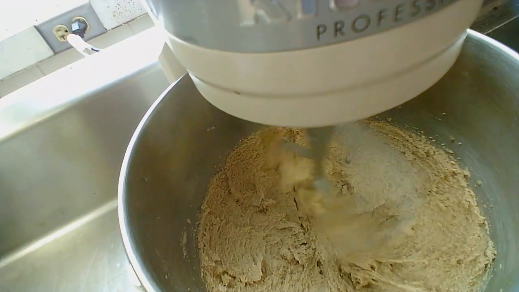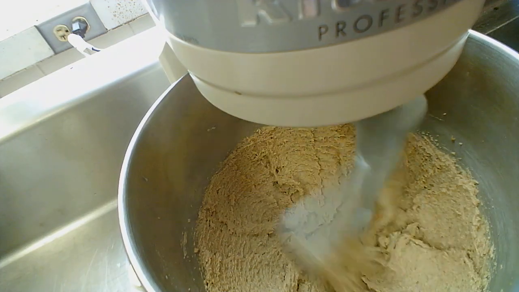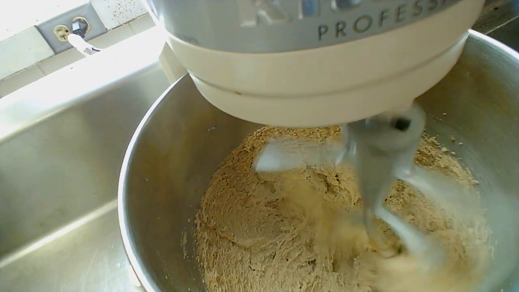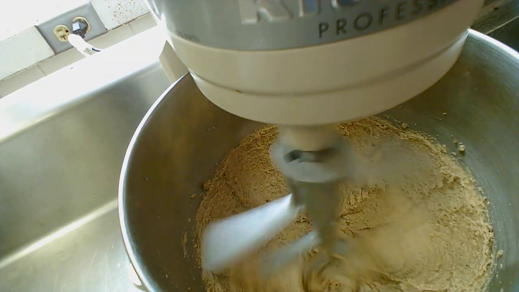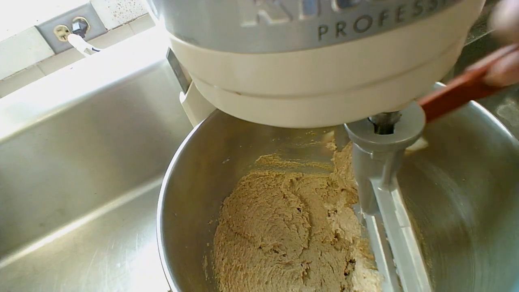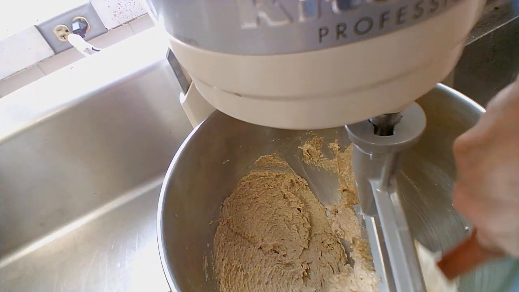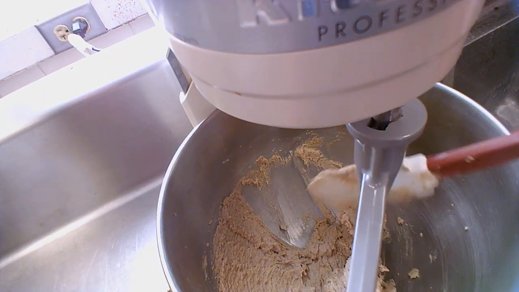All right, so I have that ready, and I step in over here, and look at how much paler and fluffier that is. That is what it looks like to have your brown sugar, butter, and shortening creamed together. We're going to turn this off, lower our bowl, and scrape it down, making sure I get all the way down at the bottom here.